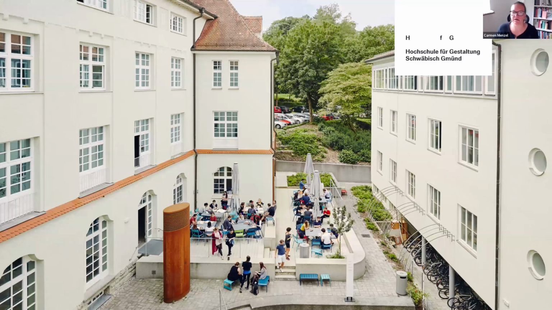Here you see our beautiful building. We are one of the smallest universities in Germany. We have just about 700 students enrolled in our programs. We have 3 bachelor and 1 master's program. The bachelor programs are visual communication design, product design, and interaction design, where I teach, and the master's program Strategic Design, where I also teach design studies.